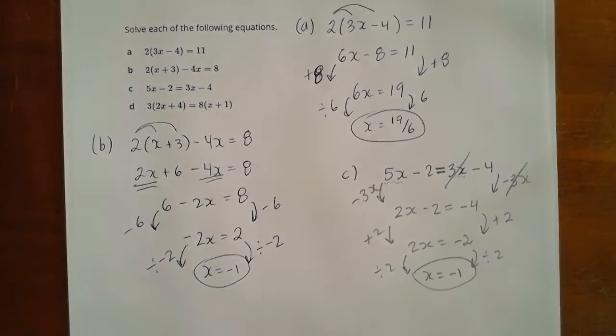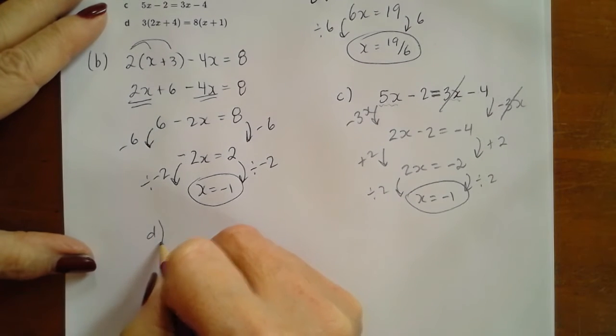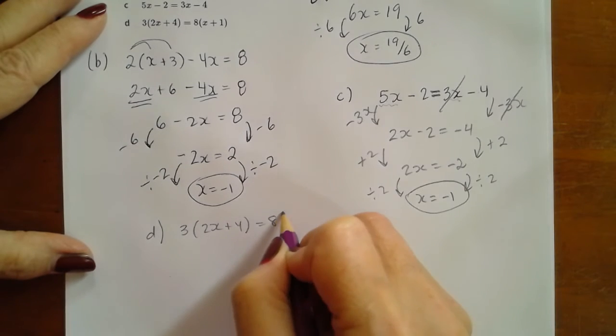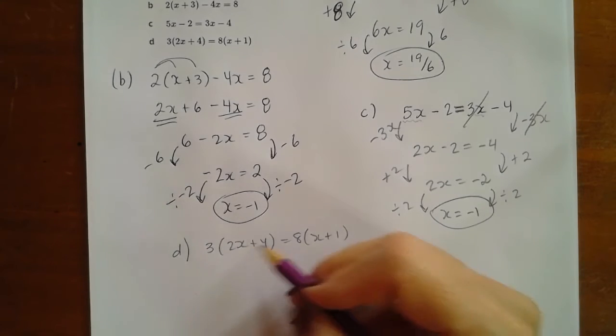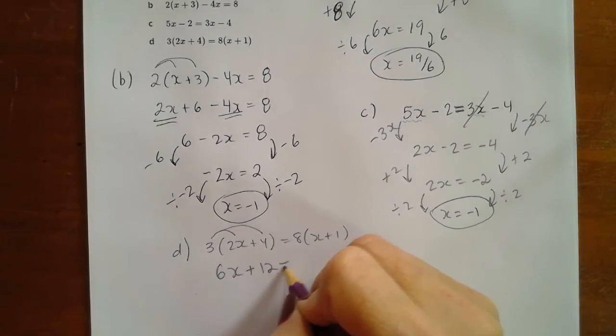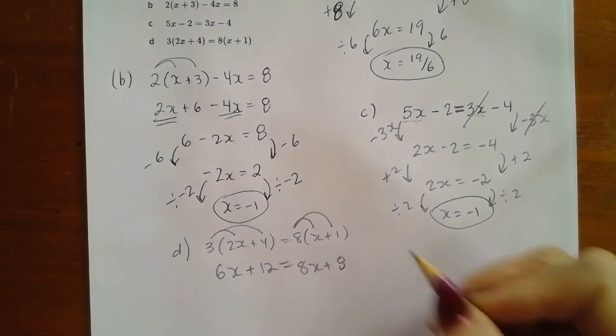All right, finally, let's look at d. I might have to move down, but I'll start it here. It's 3 bracket 2x plus 4 equals 8 bracket x plus 1. Okay, so all the stuff combined. I have to expand. Okay, so that has to be done right.